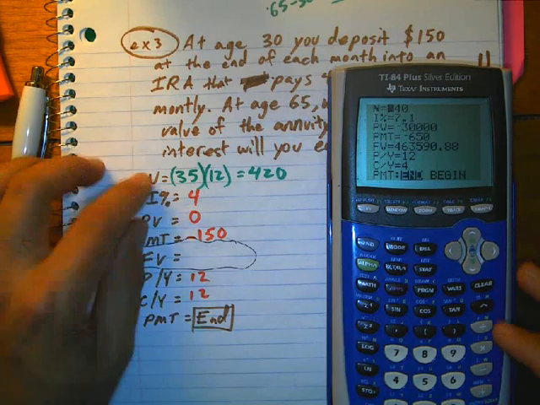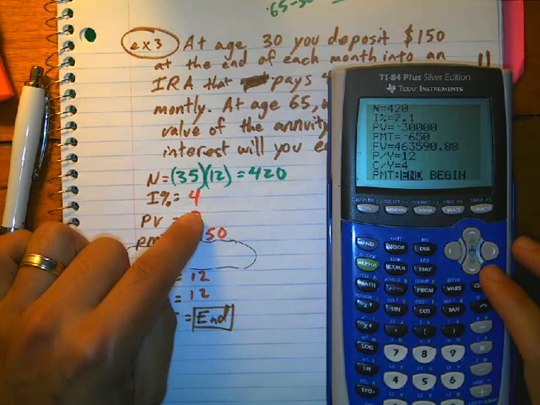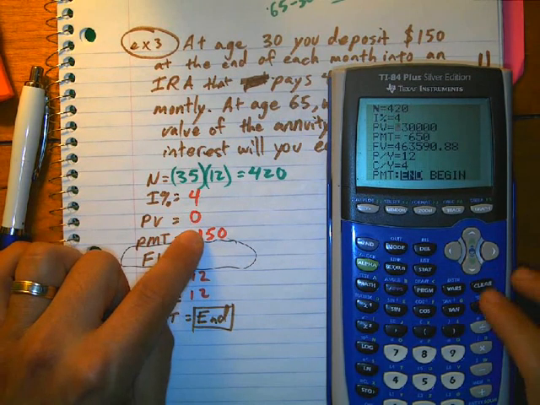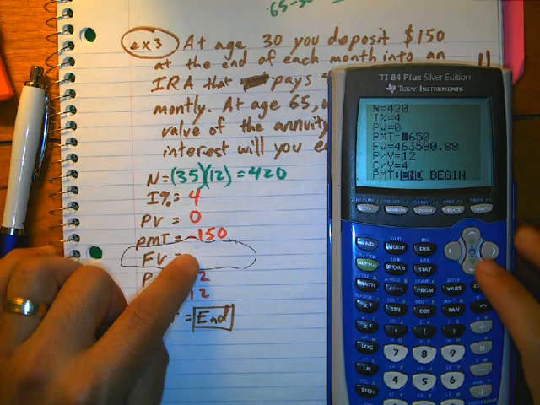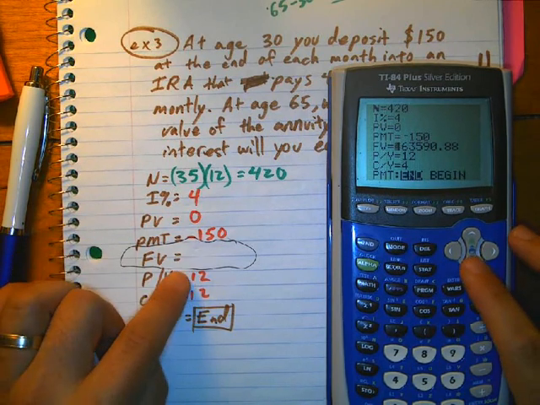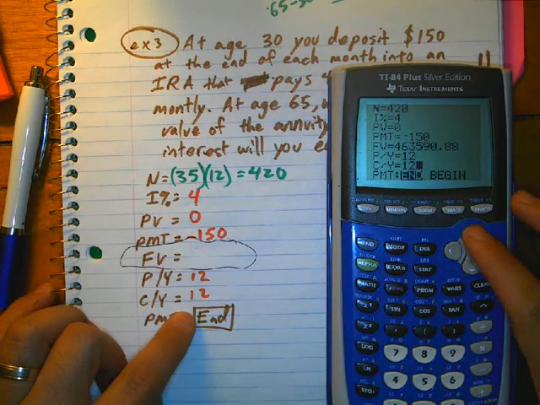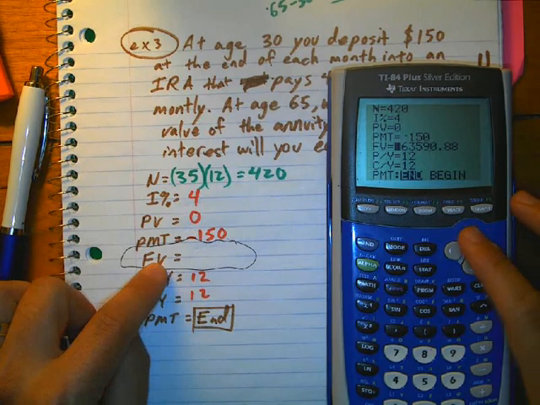Okay, so let's put this in the calculator and give it a shot. So 420. Interest rate is 4. PV is 0. The payment is 150. Future value we don't know. That's 12. This is 12 because it's compounded monthly. And I go back to FV and I hit alpha, enter.